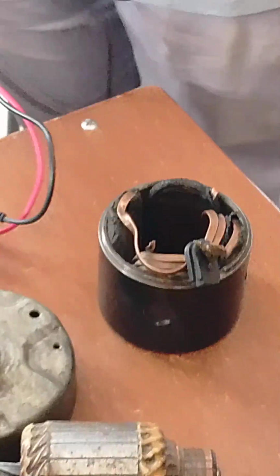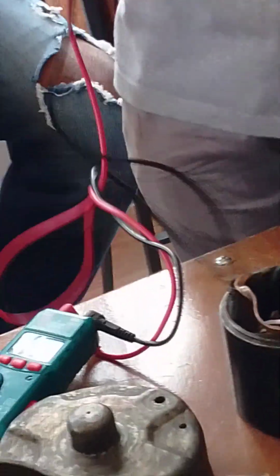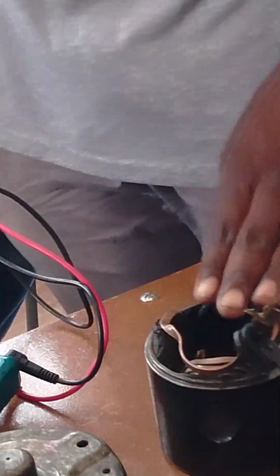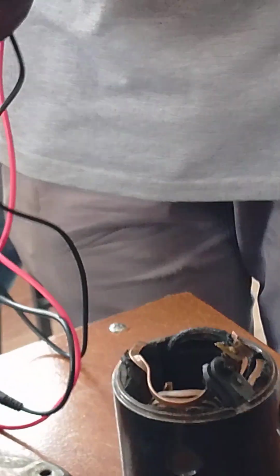So per housing, there are two important tests that we carry out: to test the continuity of the field coils, and to test the ground of the field coils to the housing. The size of the housing does not matter.